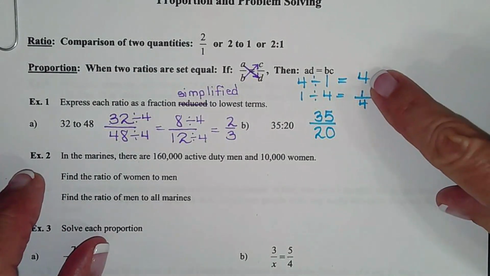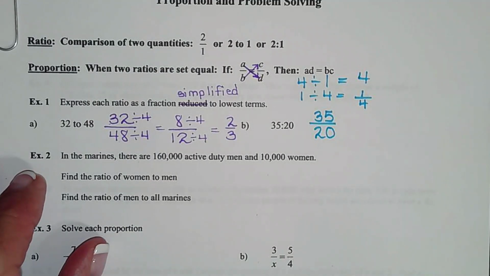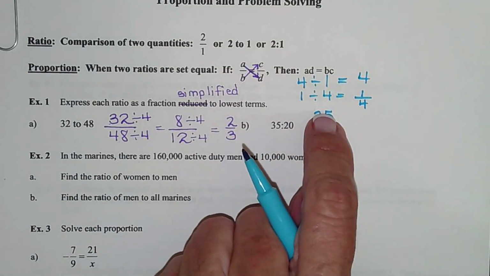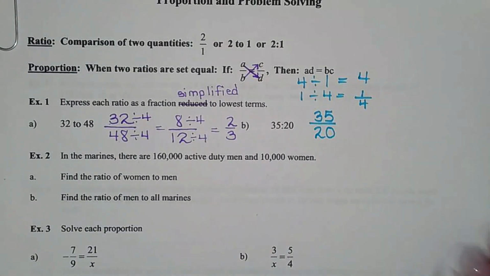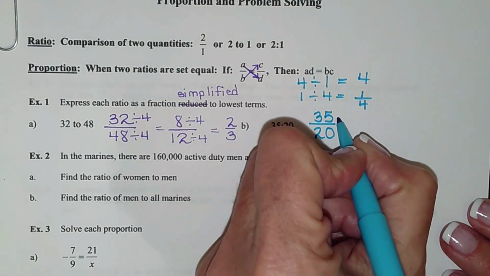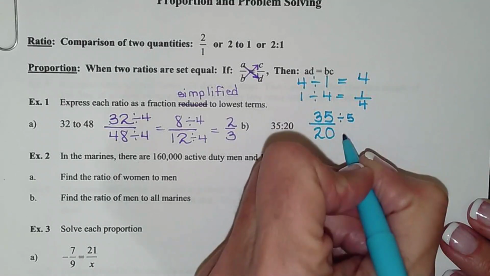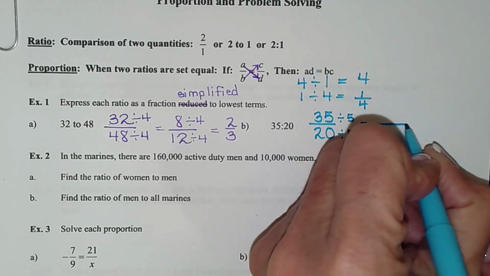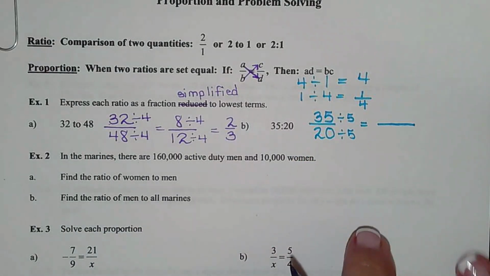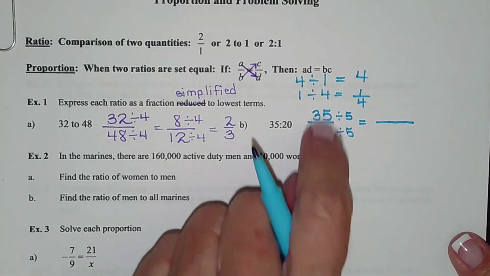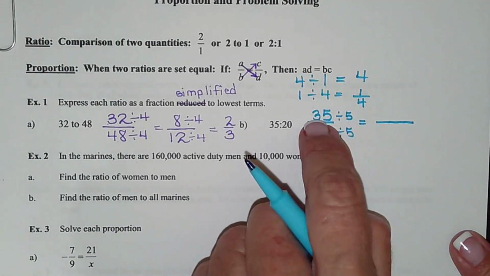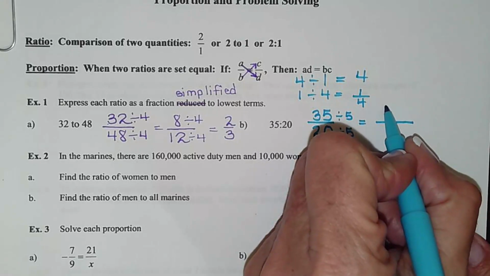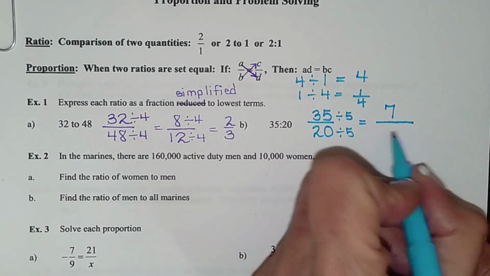This is 4 whole pies. This is 1/4 of a pie. So not even close. Order matters in division. So the first number goes in the numerator, second number denominator. This one's easy because they're both divisible by 5. I think this one's actually easier to do by hand than the calculator, and I'll show you why in a second. So anything that ends in 5 and 0 is divisible by 5. 35 divided by 5 is 7. 20 divided by 5 is 4.